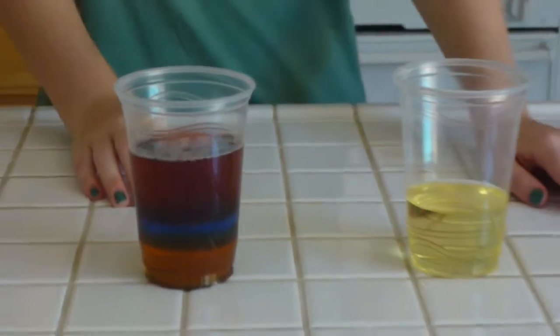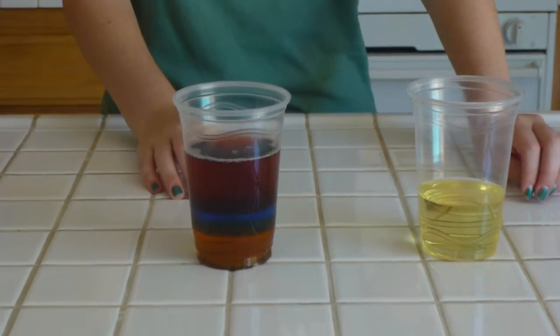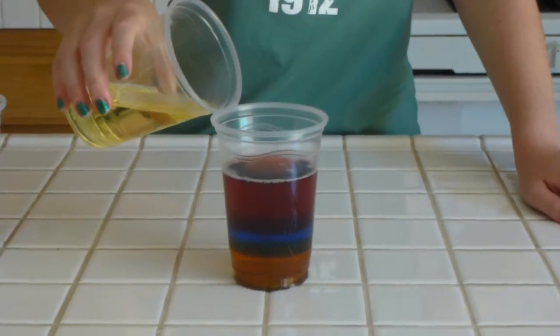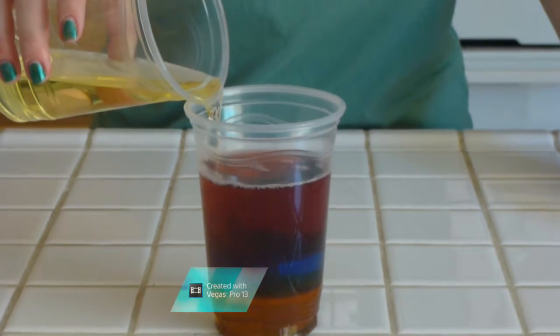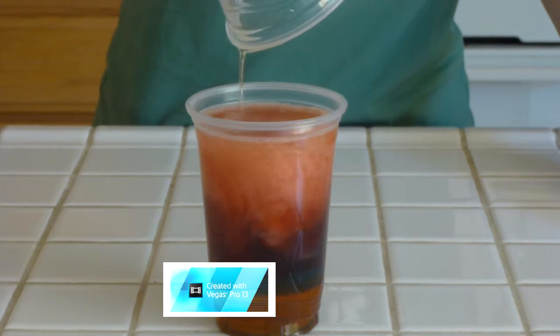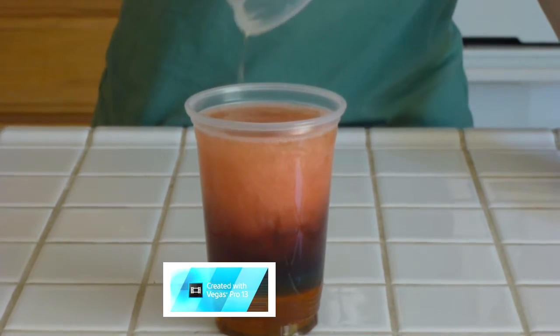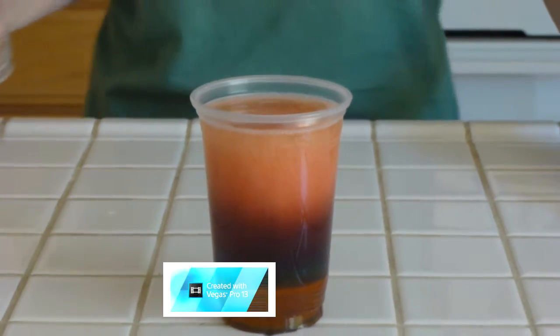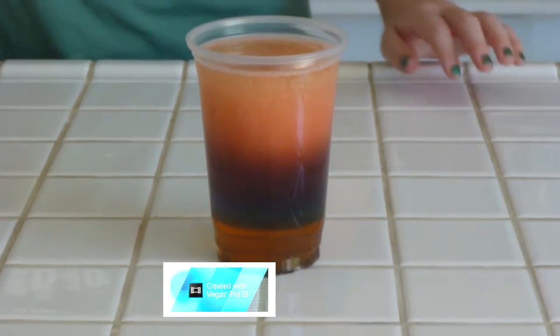And lastly, I'm going to pour the oil, it's just regular vegetable oil, on top of the whole thing. So you can see a separate layer starting to form on top, and I poured it in a bit too fast, so it kind of formed bubbles and stuff. But you can still see that there are 4 distinct layers.